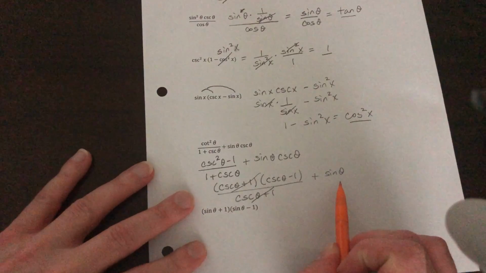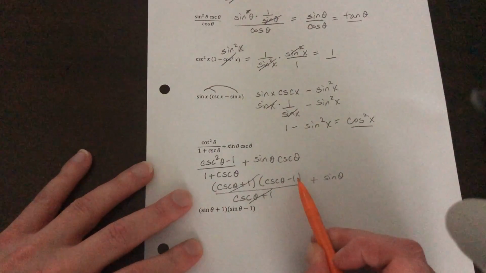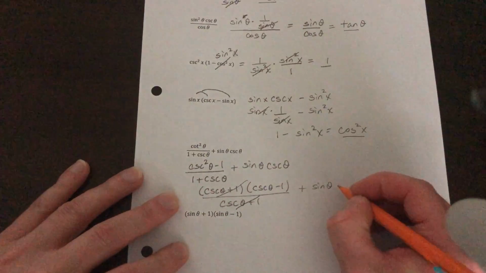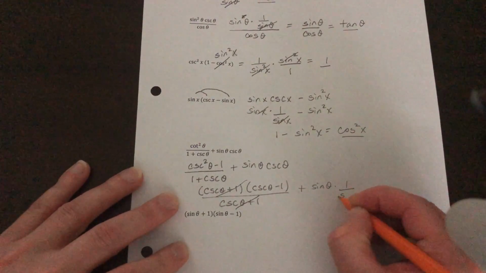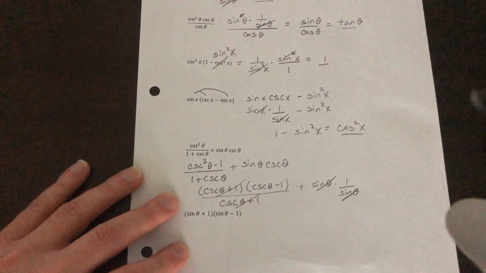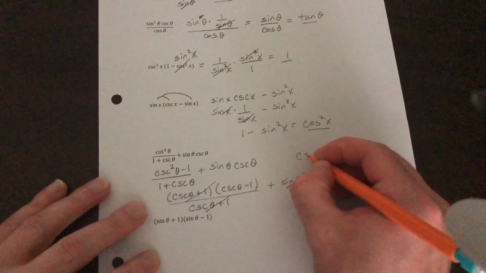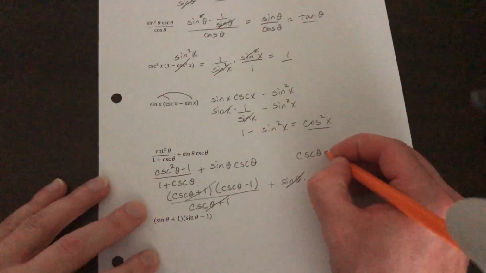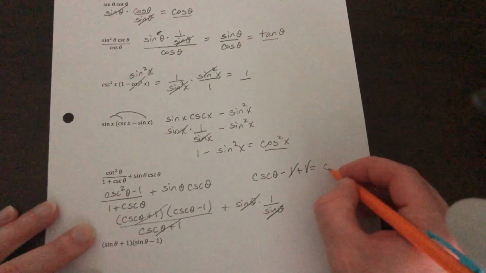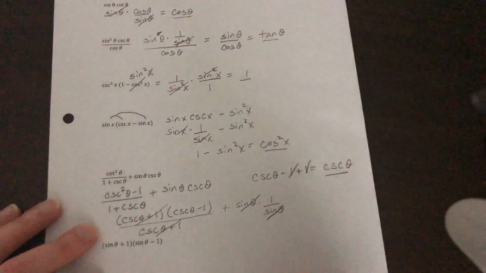Now, we're left with cosecant of theta minus 1 on top, sine, and then I can turn this cosecant of theta into 1 over sine of theta. And that will end up canceling. So we're left with cosecant of theta minus 1 plus 1. The 1's will end up canceling. So your final answer comes out to be cosecant of theta.